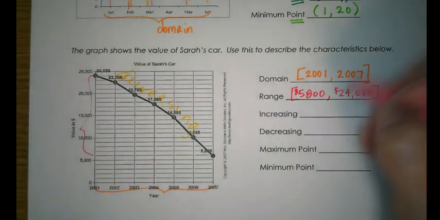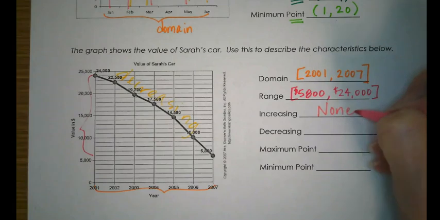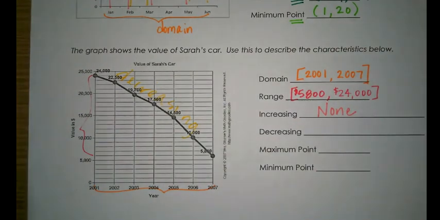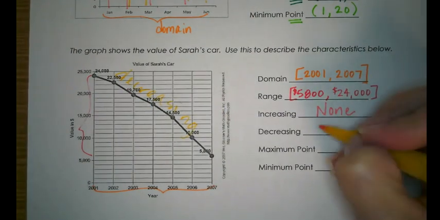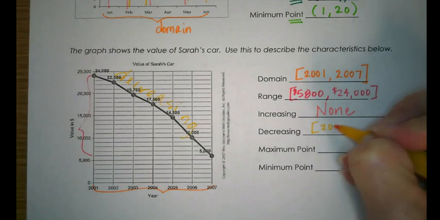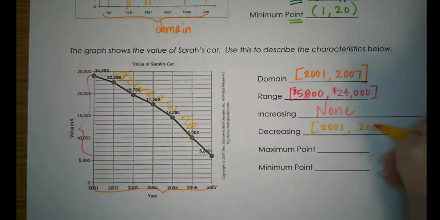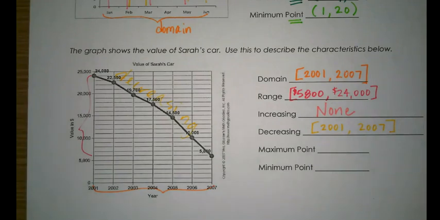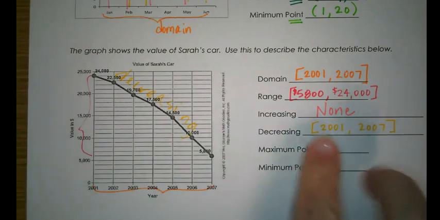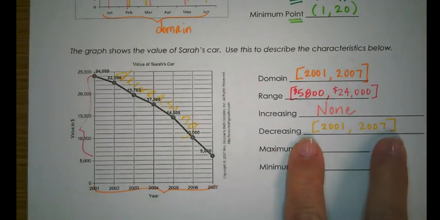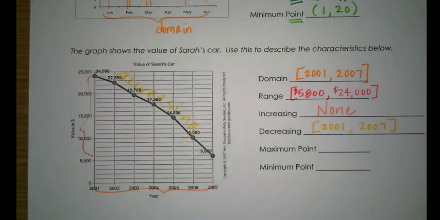So for increasing, there was no point in between 2001 and 2007 that her car value increased, but her car value decreased the entire time. So from 2001 through 2007, the value of her car decreased, and those are stopping points. So it started and it stopped at those points.